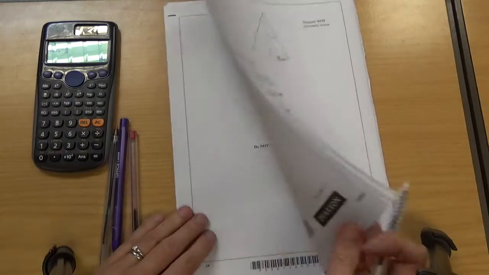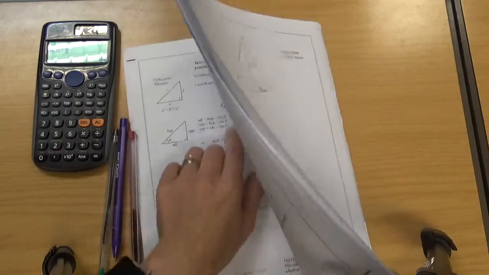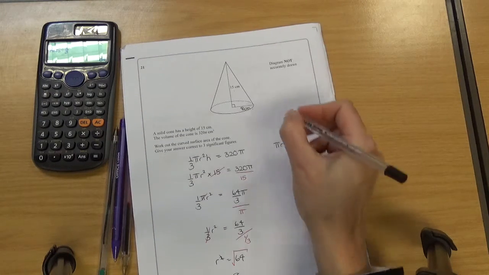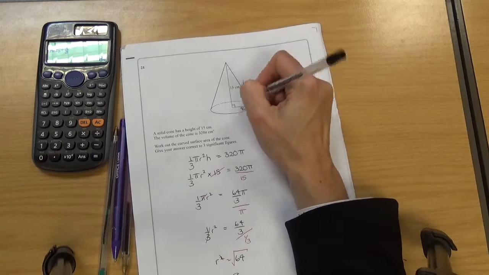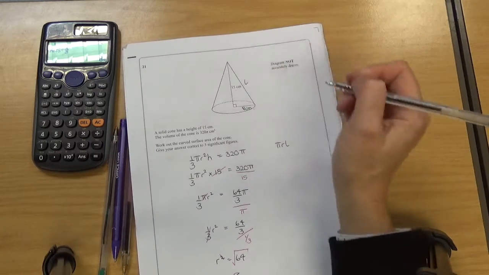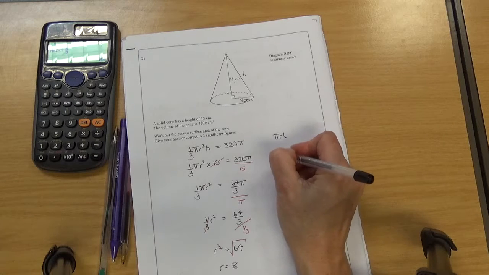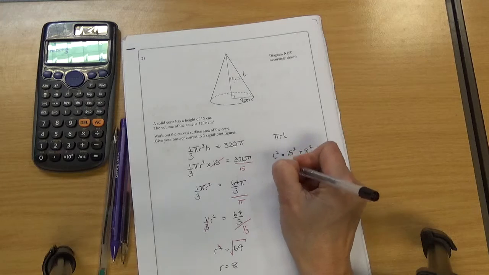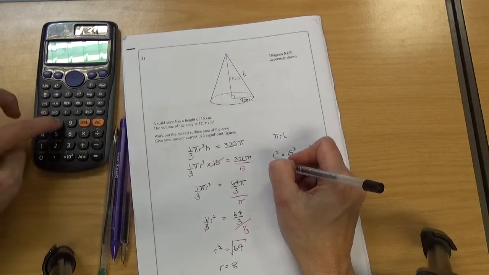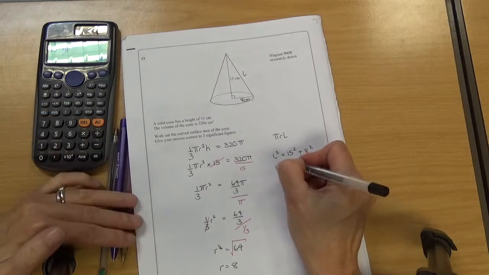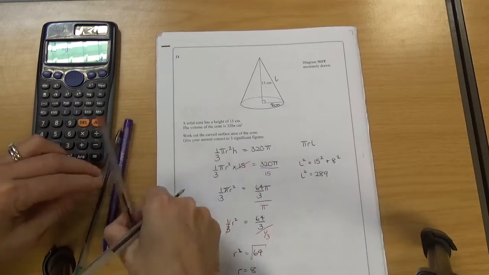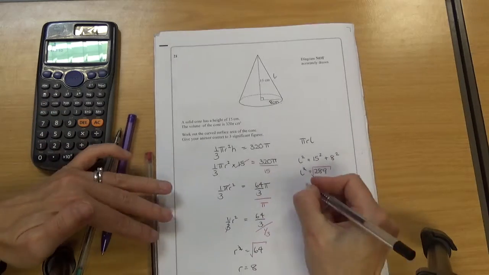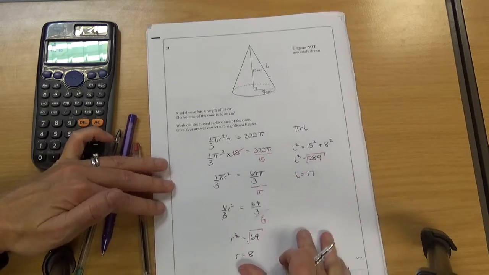Curved surface area is also on the inside cover. It's pi r L. But I need to work out what L is first, because L is the slant height. So I've got a right angle triangle. So Pythagoras tells me that L squared equals 15 squared plus 8 squared, which is 289. Opposite of squaring is square rooting. So L is 17. That's mark 3.